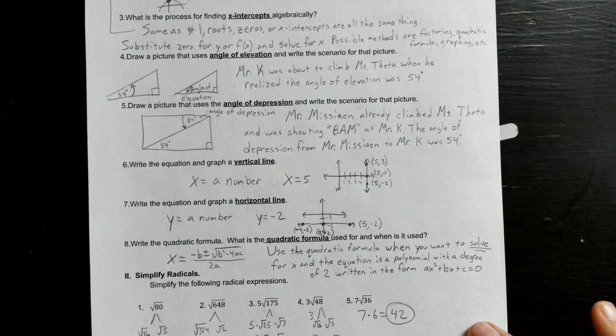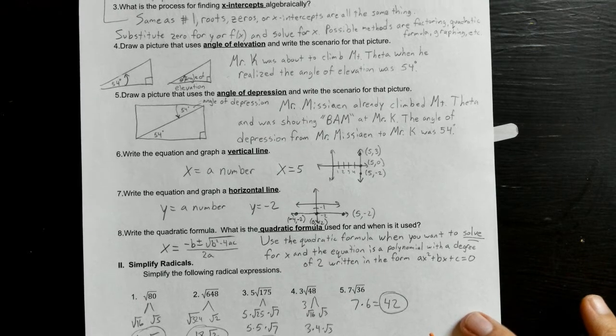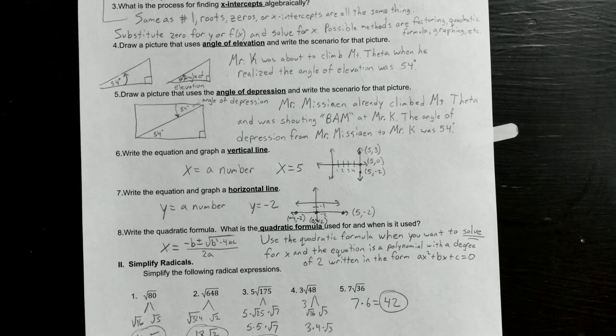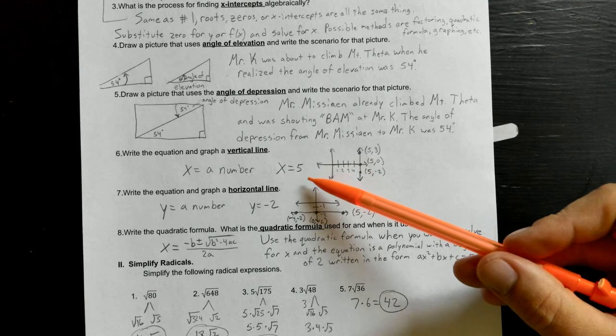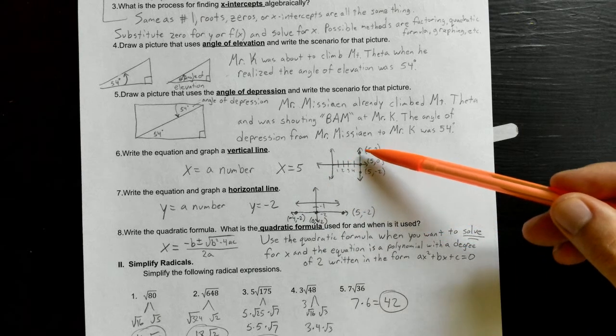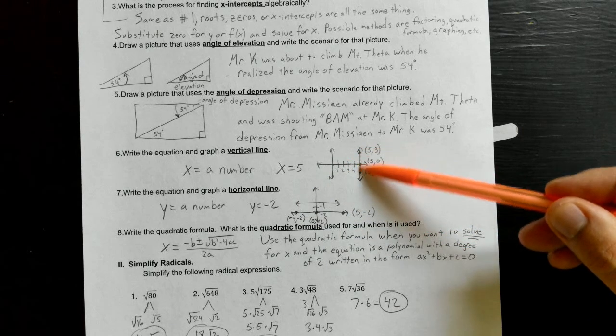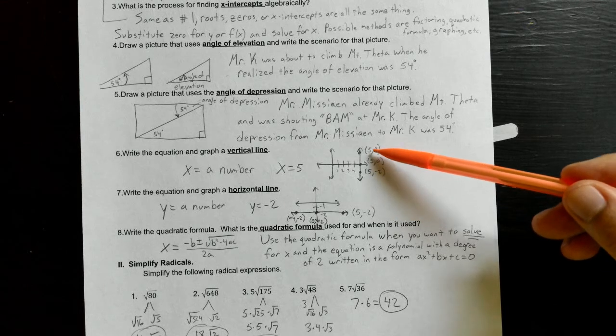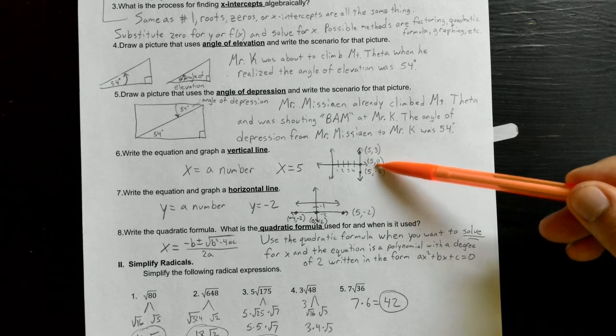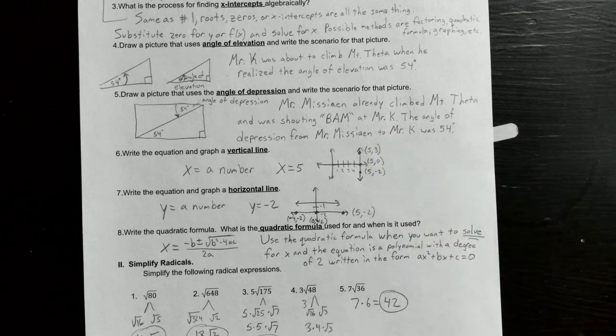Vertical lines and horizontal lines, most students just get those equations backwards. So a vertical line is always x equals some number. My example here is x equals 5. I find where x equals 5, and then I would draw a vertical line there, and I wrote out some sample coordinates. If you look, all of the x values are the same. So that's a way to remember: a vertical line, all the x values are the same, so it's got to be x equals a number.